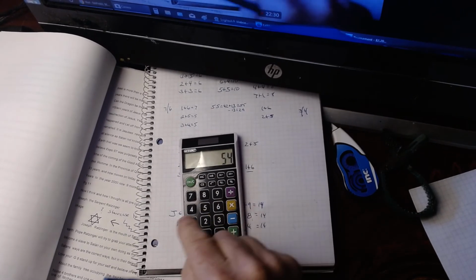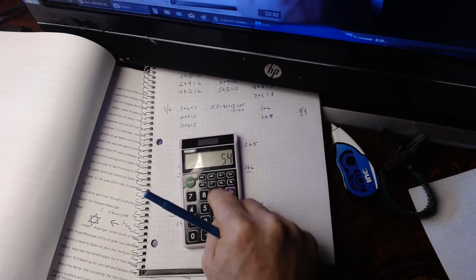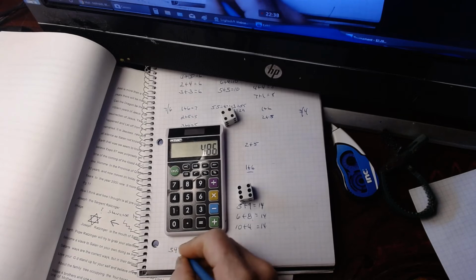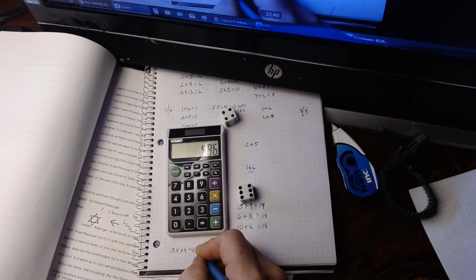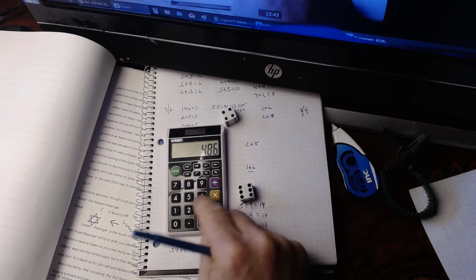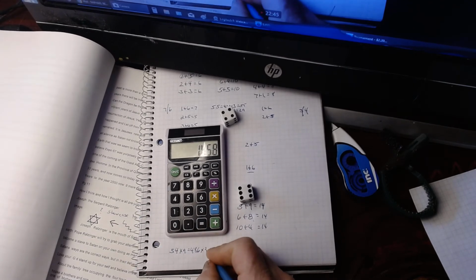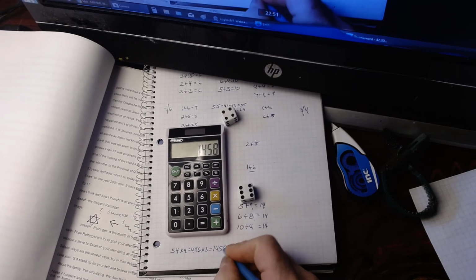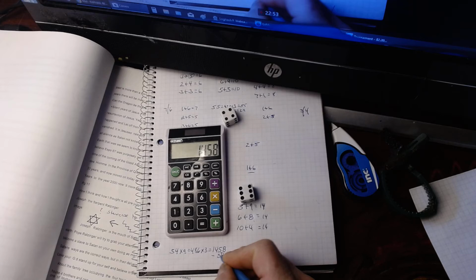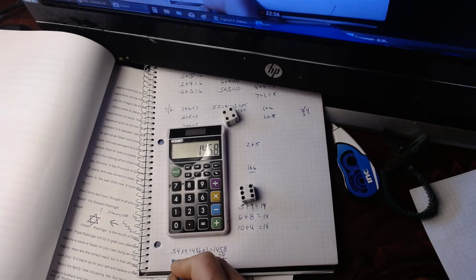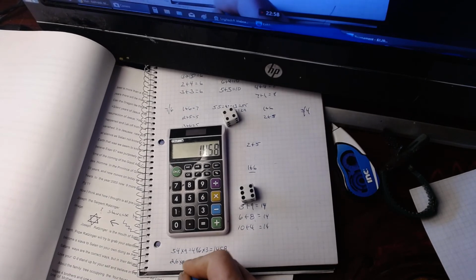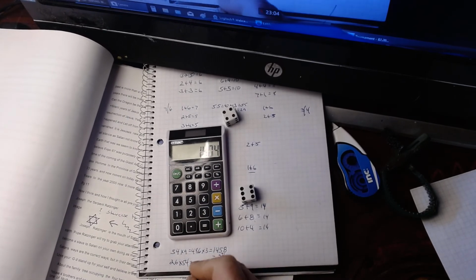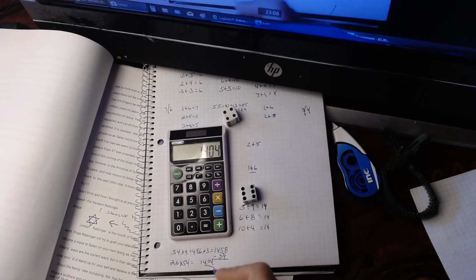54 times 369 times 9 equals 486. 54 times 9 equals 486. Times 3 equals 1458 minus 54. I want to take out 1 block for the center. I only want 26 times 54. 26 times 54 equals 1404.